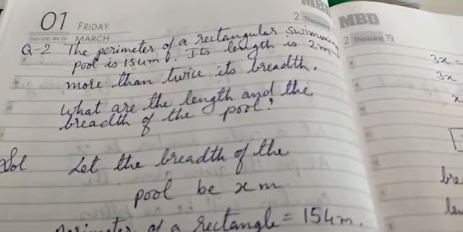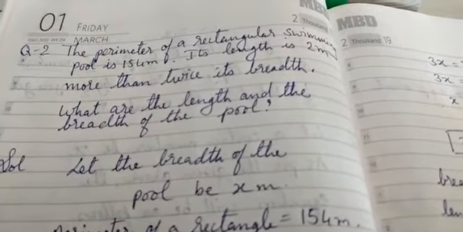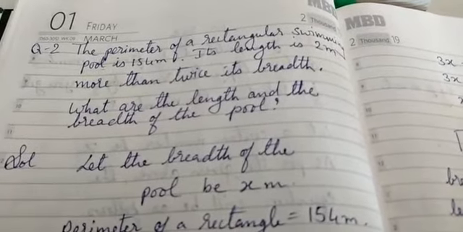Okay, there are many word problems. Few I will solve and the others you have to practice.